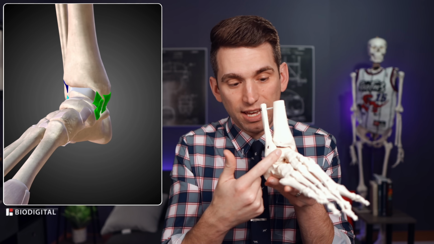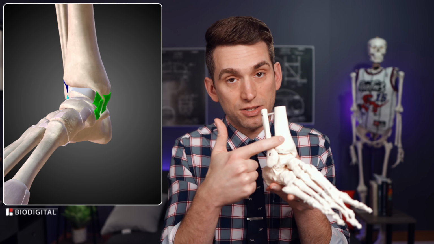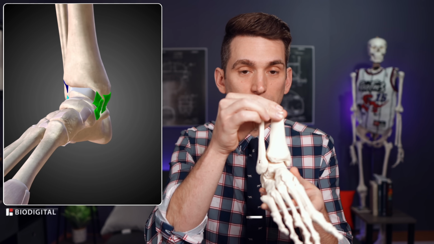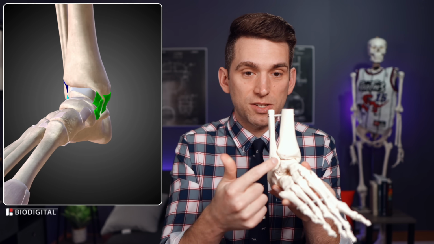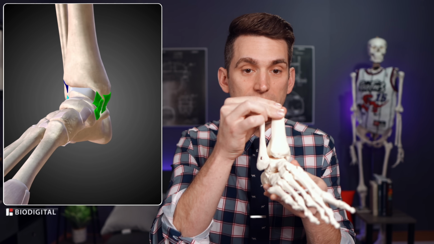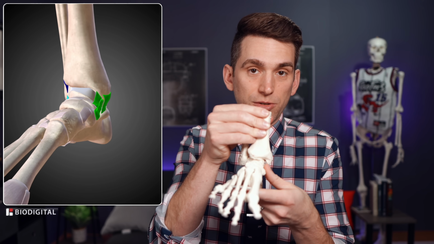Now on the outside of the ankle is where we have that syndesmosis, that high ankle ligament here between the distal tibia and the fibula. Again, as that foot externally rotates, you can see how much this space right here is going to be widened by that external rotation. So you get this sequence of events where the foot gets forced into that external rotation.